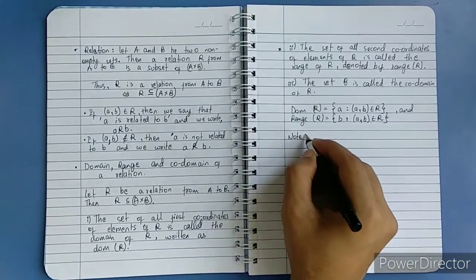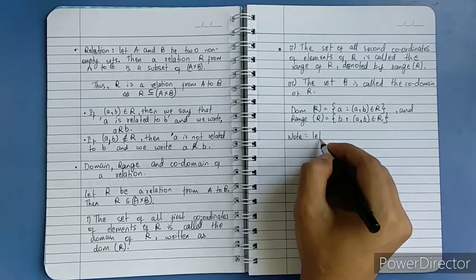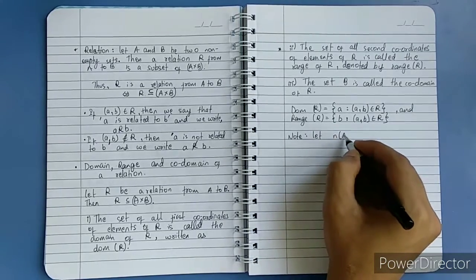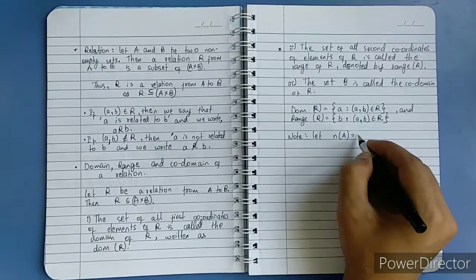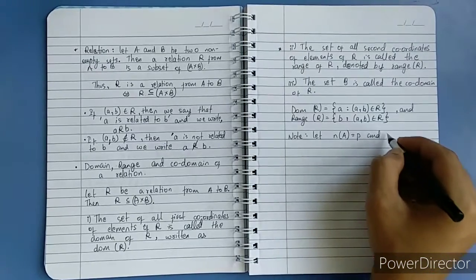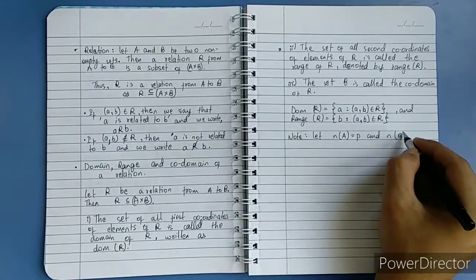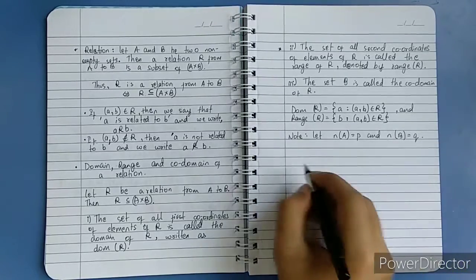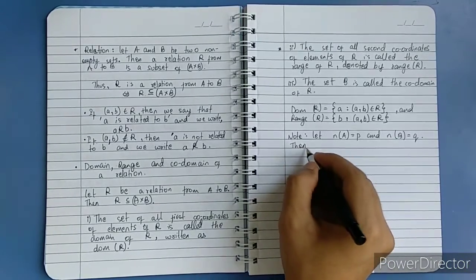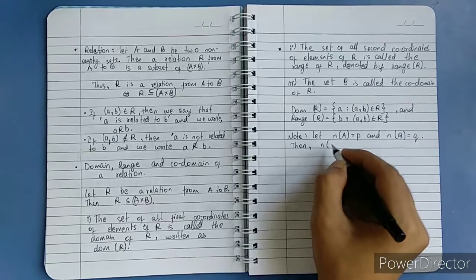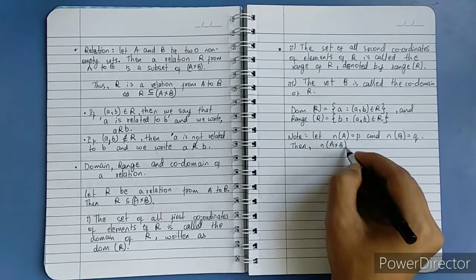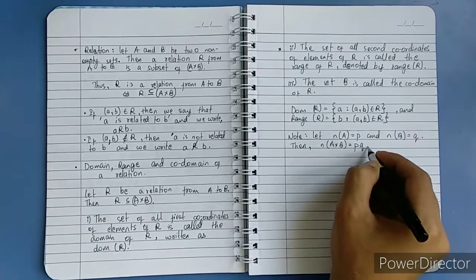Note, let's say in A cross B the number of elements in A is p and the number of elements in B is q. And then the number of elements in A cross B is equal to pq. We saw this earlier.